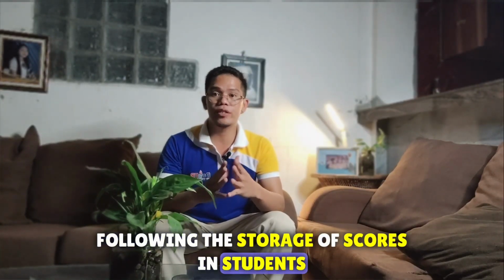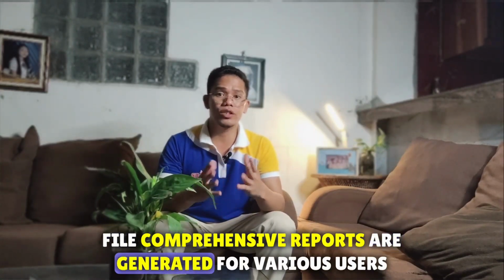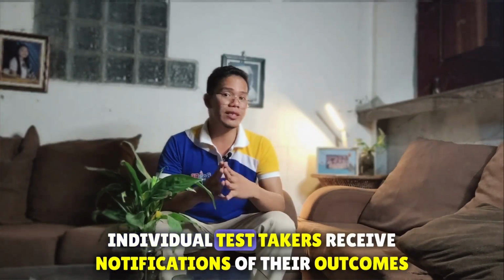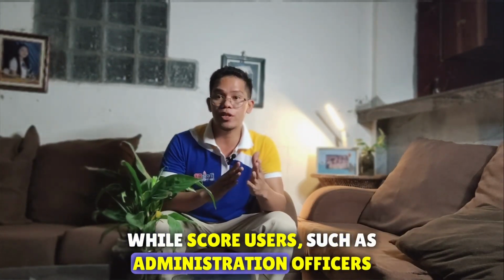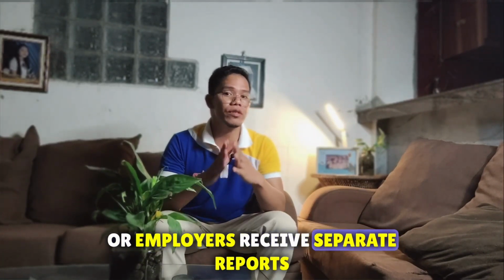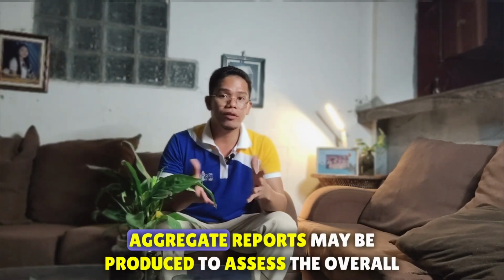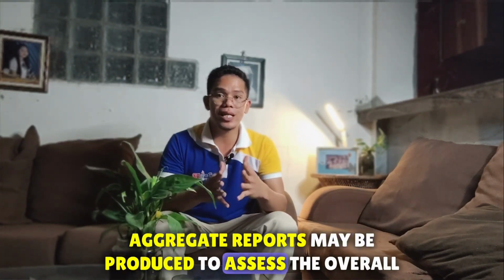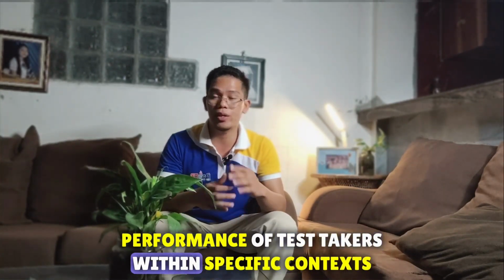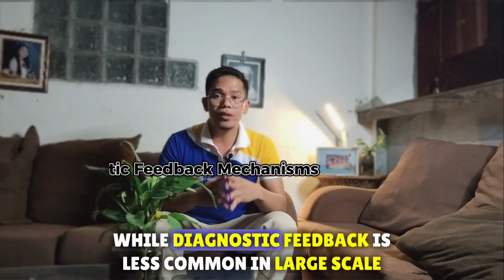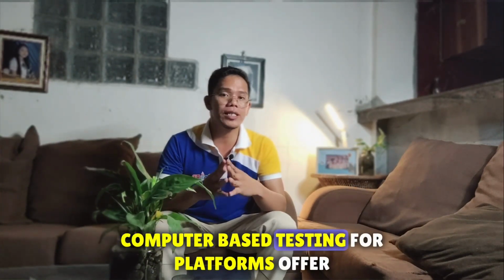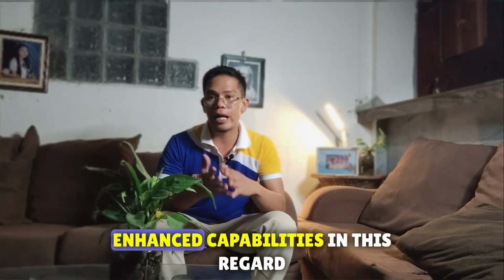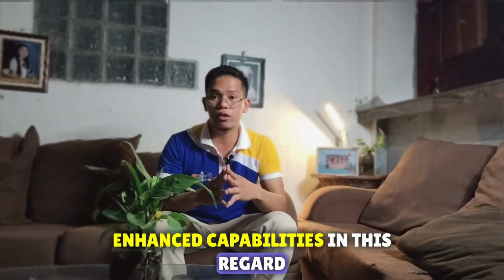Feedback system. Following the storage of scores in students' files, comprehensive reports are generated for various users. Individual test takers receive notifications of their outcomes, while score users such as administration officers or employers receive separate reports. Additionally, aggregate reports may be produced to assess the overall performance of test takers within specific contexts. While diagnostic feedback is less common in large-scale speaking tests, computer-based testing platforms offer enhanced capabilities in this regard.